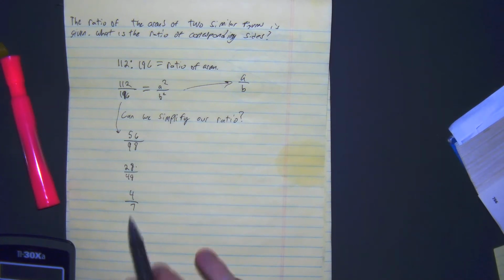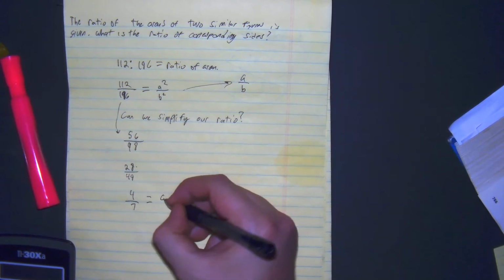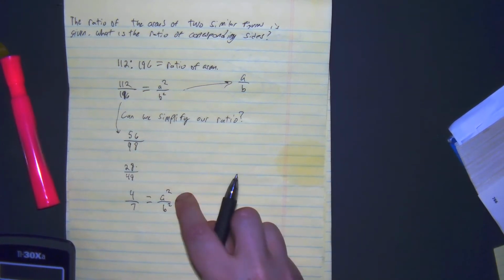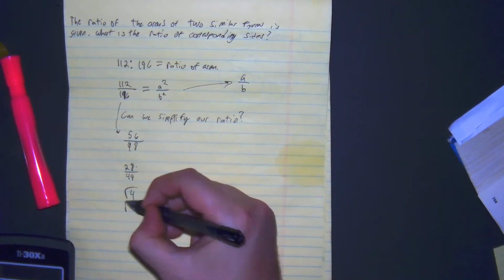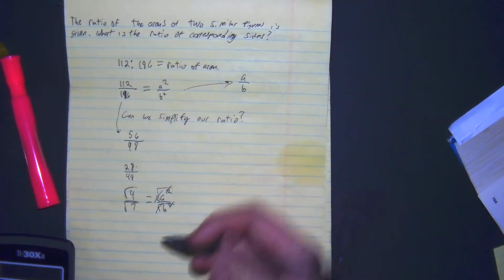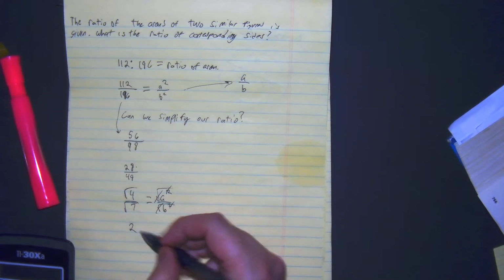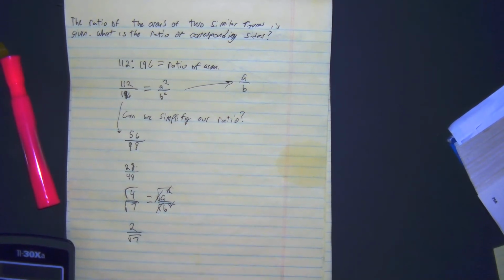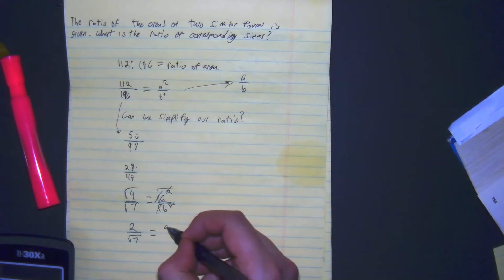So from here, since we have everything simplified, we're going to square root everything. That would be equal to a squared over b squared. We need to get rid of these. So square root, square root, square root, square root. That cancels, that cancels, that cancels, that cancels. We get 2 over square root 7 is equal to a over b.